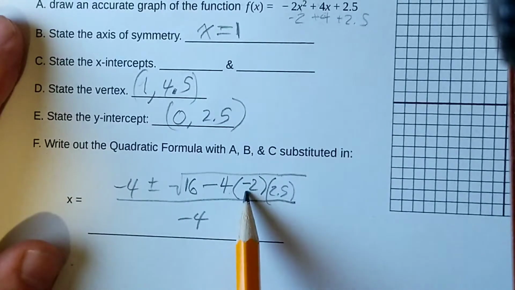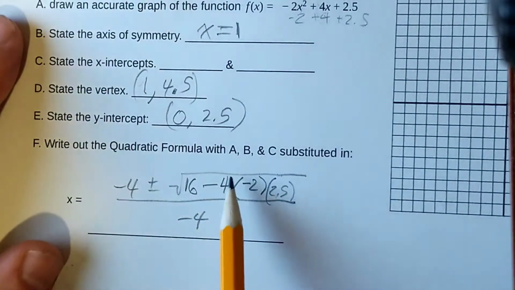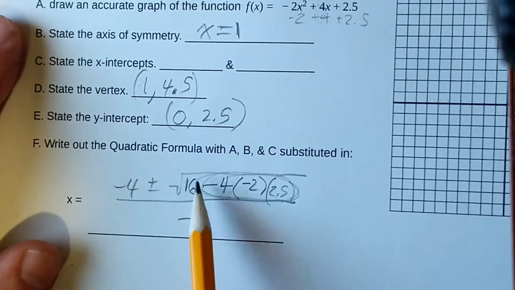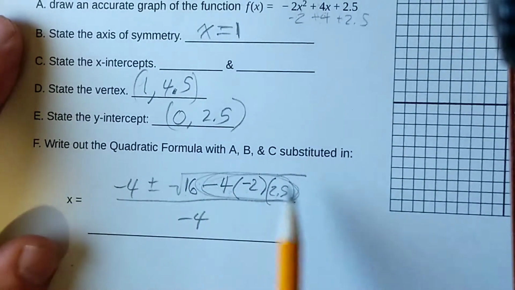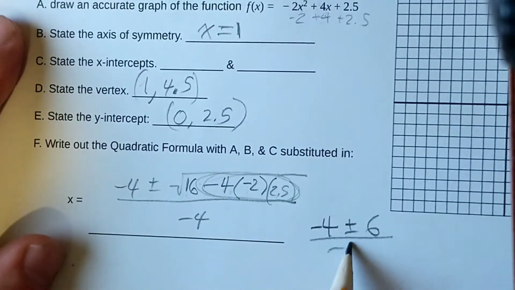-4 times -2 is 8. 8 times 2.5 is 20. This all is 20. 16 plus 20 is 36. Square root of 36 is 6, so it's -4 plus or minus 6 over -4.